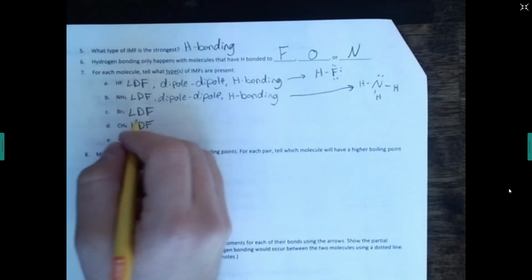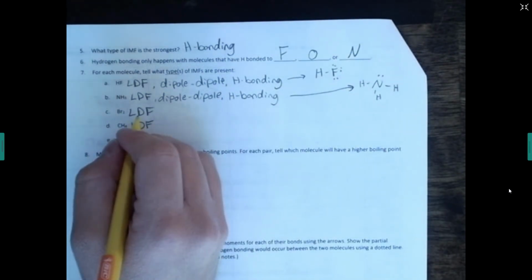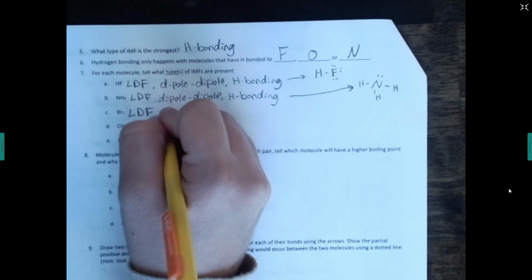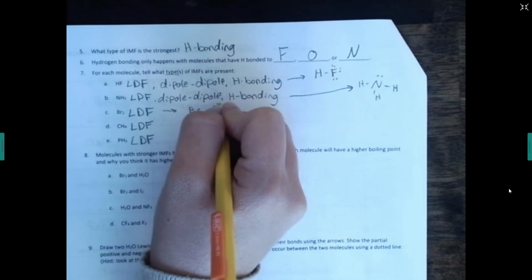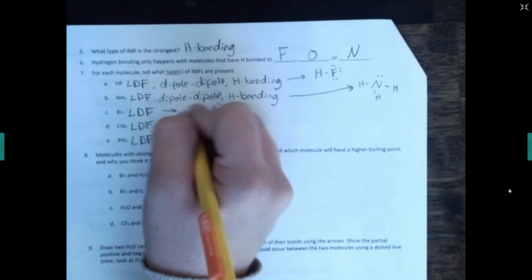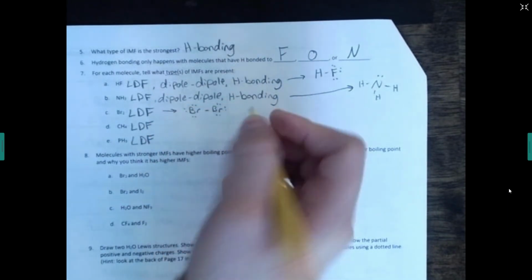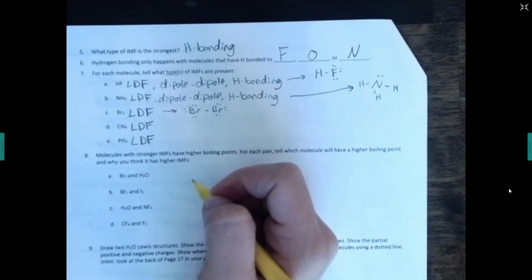Okay, Br2 is only going to do London dispersion forces, and that's because Br2 is just a Br attached to another Br. Okay, diatomic elements are non-polar. They're going to share equally. That's all it's going to do is London dispersion forces.